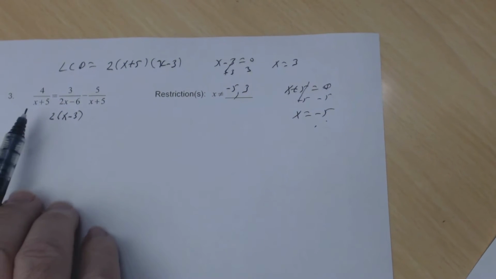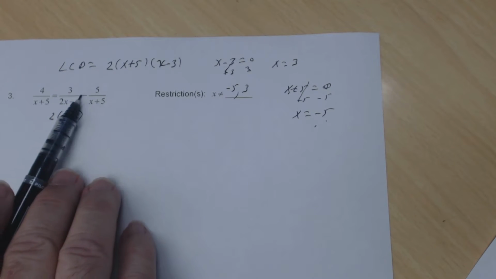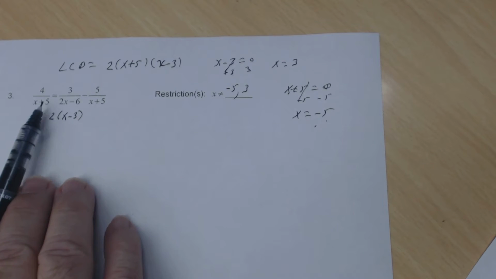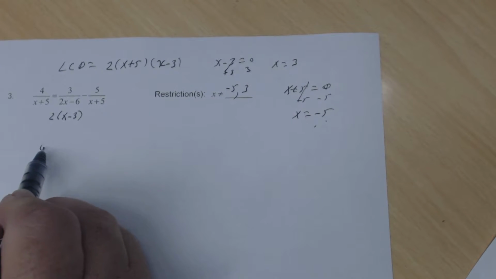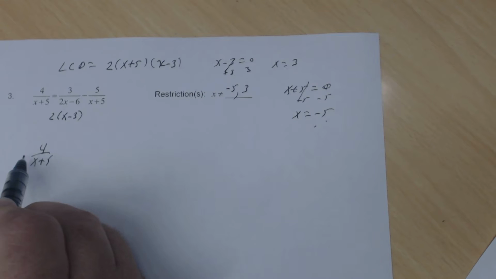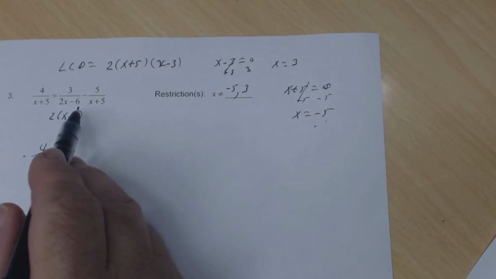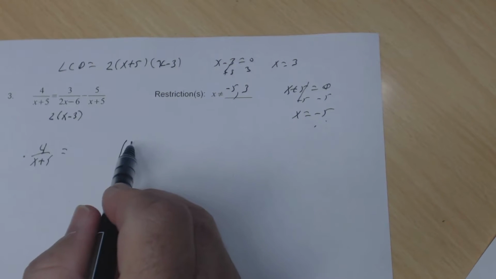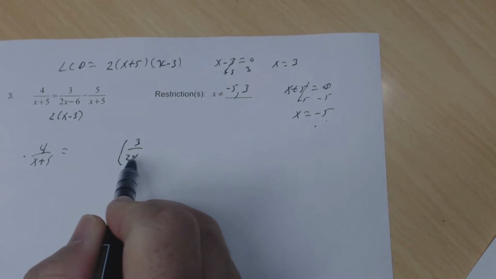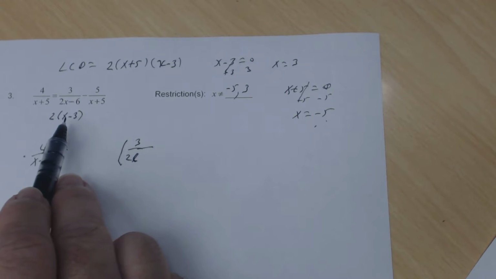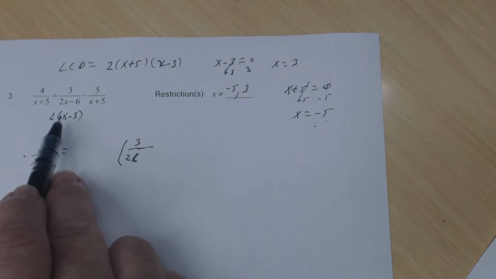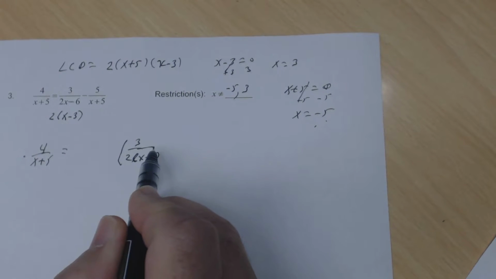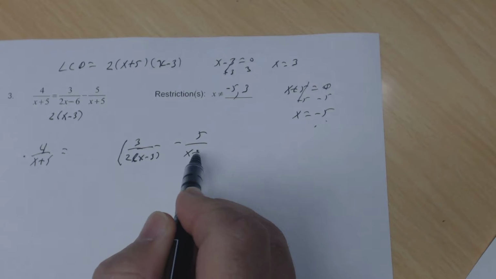Okay, so then the next step is to multiply both sides by this LCD. Since the left side already is just one fraction, I'm just going to go ahead and rewrite it. The other side has two fractions, so I'm going to put that in parentheses. It's a good idea, instead of writing 2x minus 6, to write it in factored form. So 2 times x minus 3, and then minus 5 divided by x plus 5.